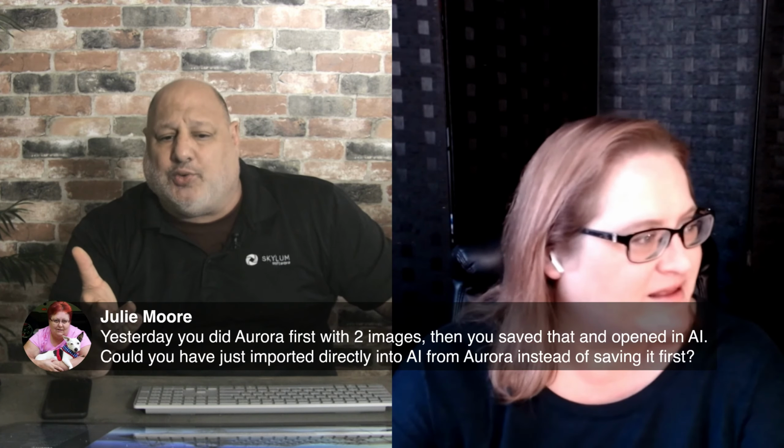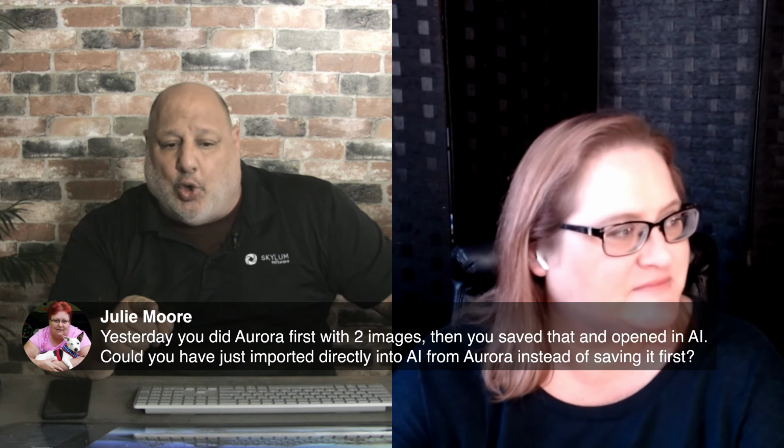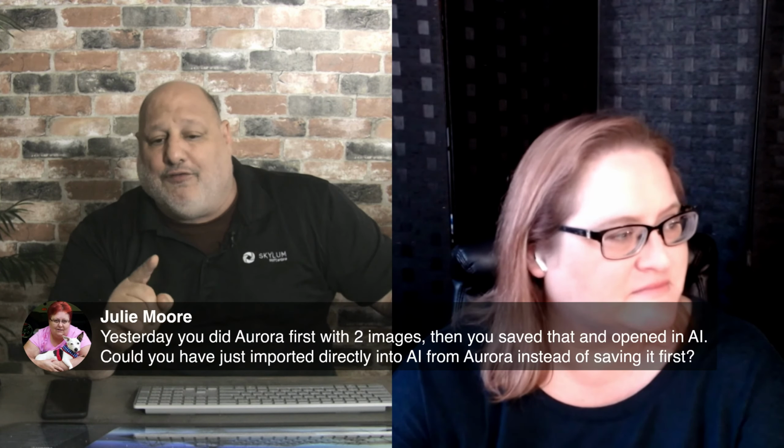Yes, you did Aurora first with 2 images, and you saved and opened in AI, because you just opened it directly to AI from Aurora instead of saving it first. So we don't have that integration. What you have to do is, once you open it and send it from Luminar to Aurora, you then export back a TIFF image. Ideally, you can do a JPEG as well if you prefer, but I like to still do additional editing, so I want as much data as possible.